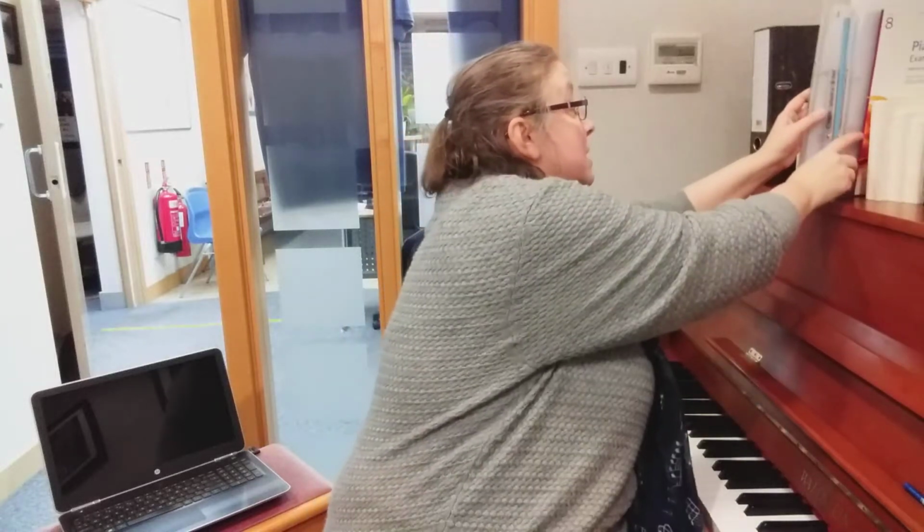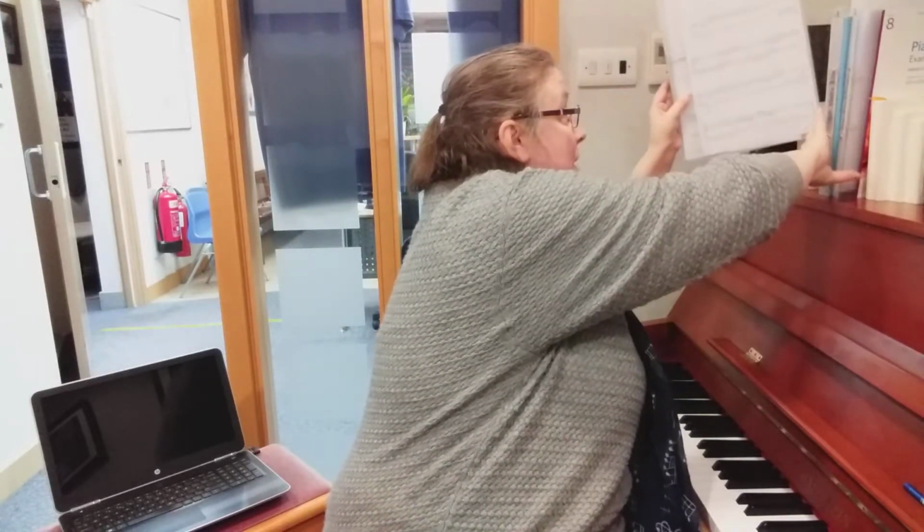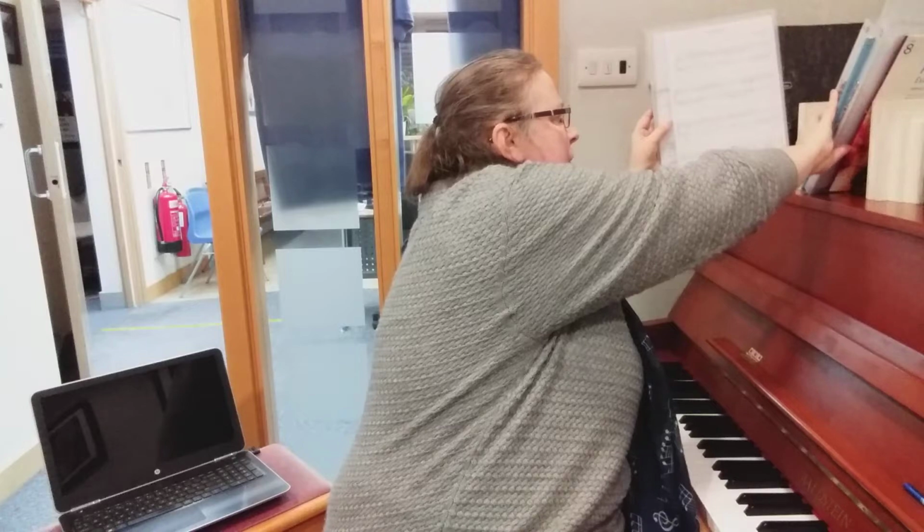Now this is for Preludium, oops, my scarf's getting stuck, which is the second piece that I chose for my set of pieces. Now there's a version in the book, but there's also a version on IMSLP, which is presented quite nicely.